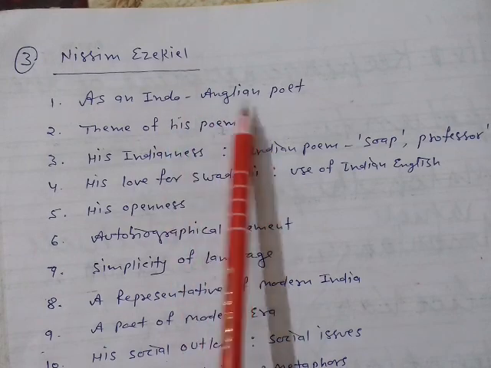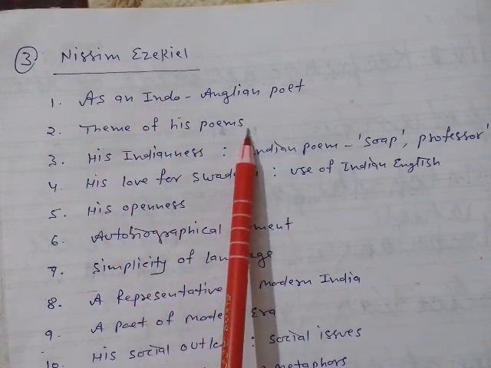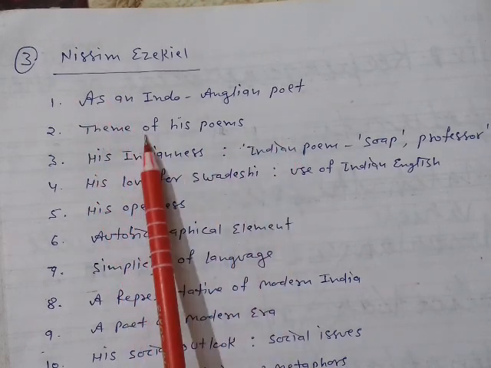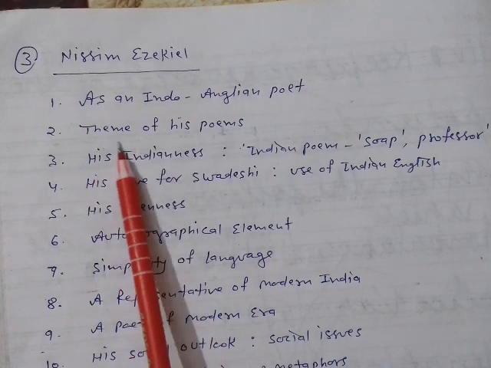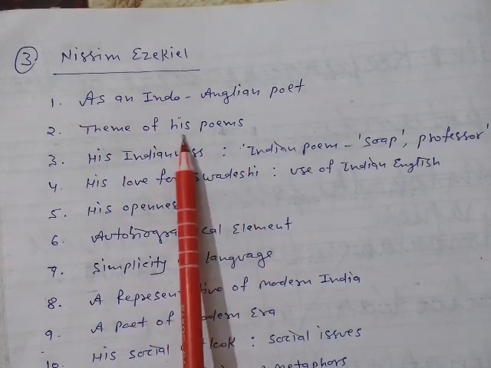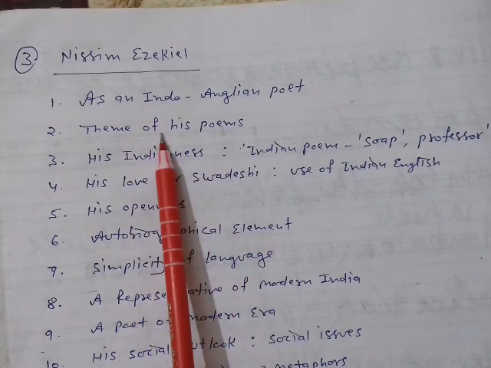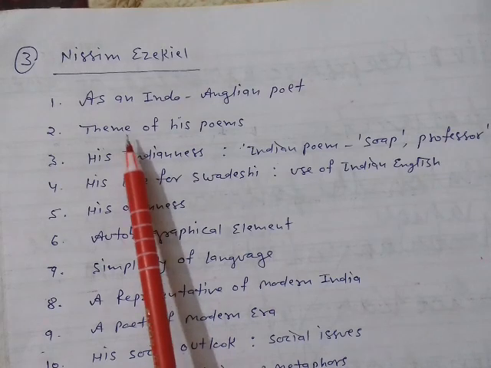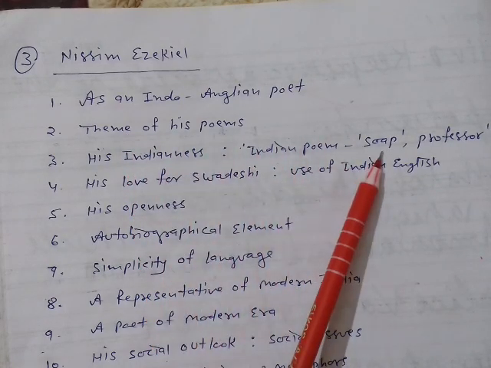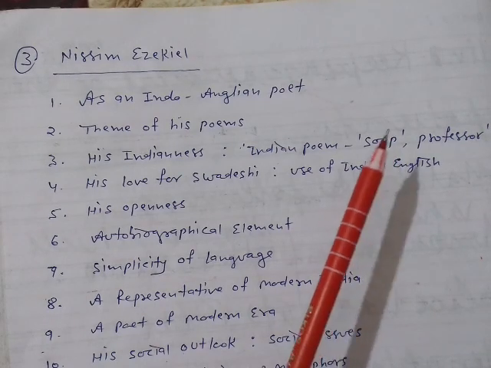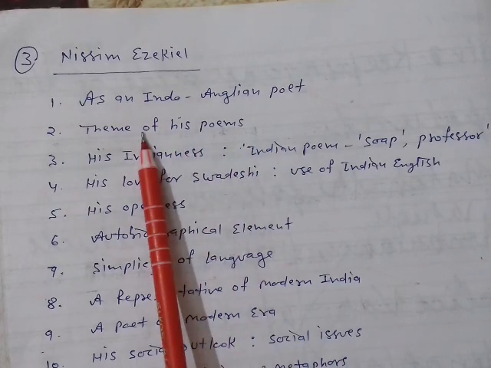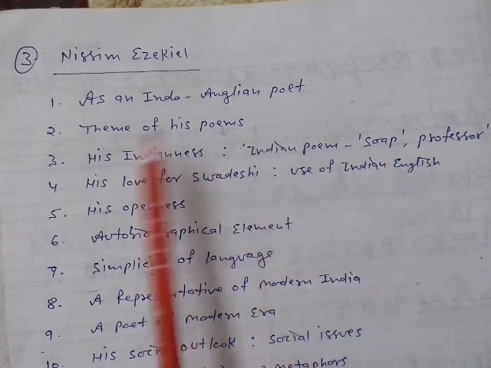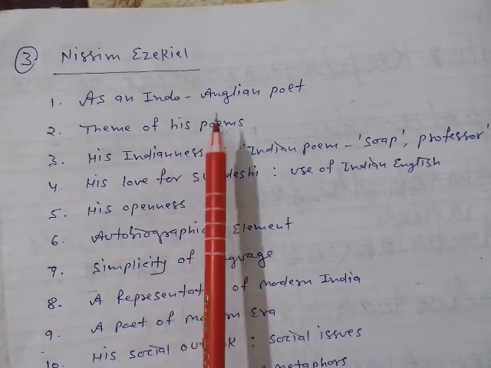And the next point you can have is the theme of his poems, right? Theme of Nissim Ezekiel's poems. Now what will you write here? If there comes the critical appreciation and you write this heading, you will just change these words, theme of his poems. The theme may be of Soap or maybe of Professor, so you have to mention the theme of only that particular poem about which you are being asked in the question paper. But if there comes theme of his poems, then you will write the theme of both poems, or of other poems also: theme of Soap, theme of Professor, right? So this heading is also very important, theme of his poems.